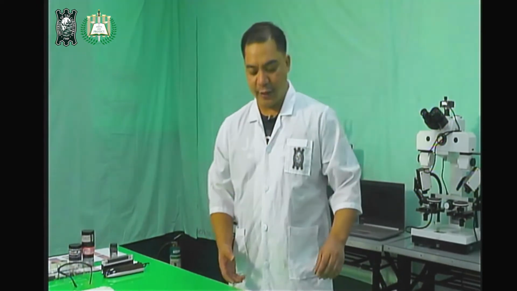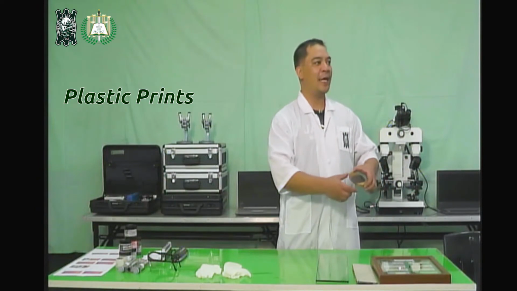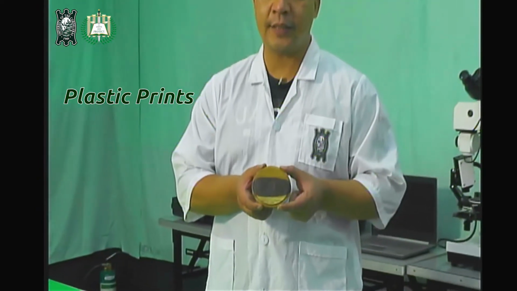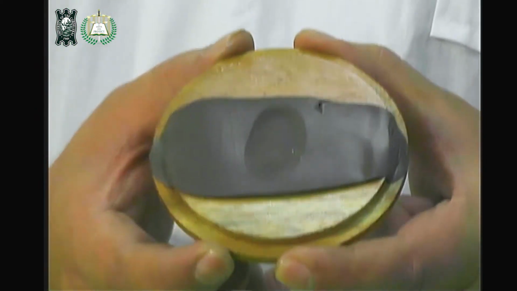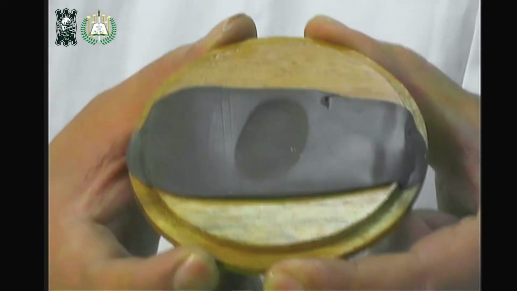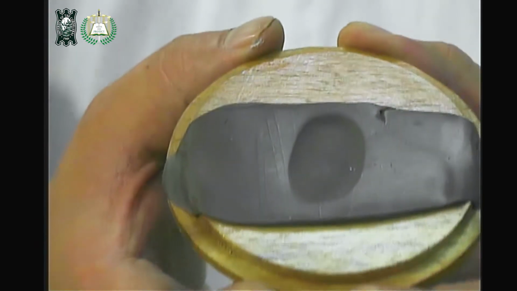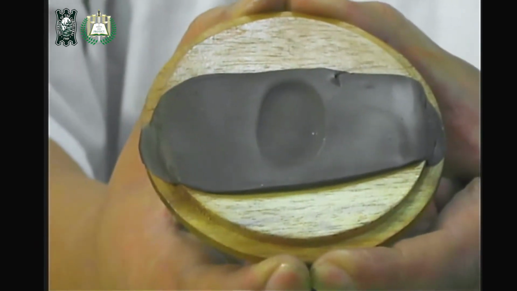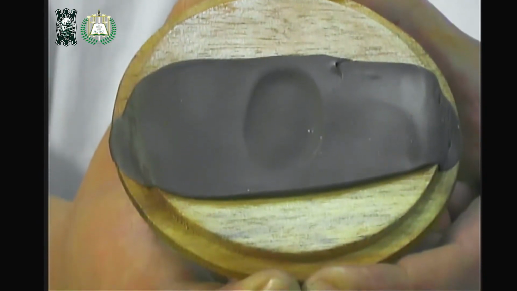Another type of crime scene fingerprint that could be encountered at a crime scene is usually referred to as the plastic print. The plastic prints are also visible prints, and they could be found at the crime scene impressed on soft, malleable materials, such as, in this illustration, clay, used to demonstrate a particular type of fingerprint known as the plastic print or the semi-visible print.